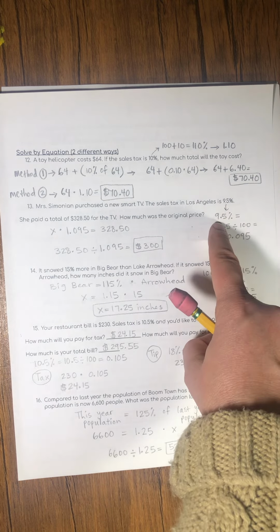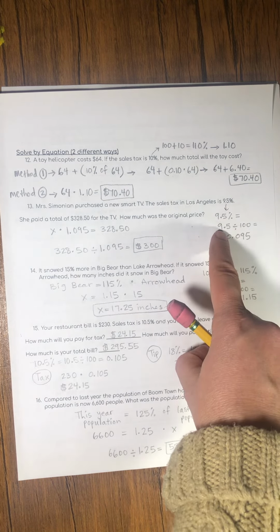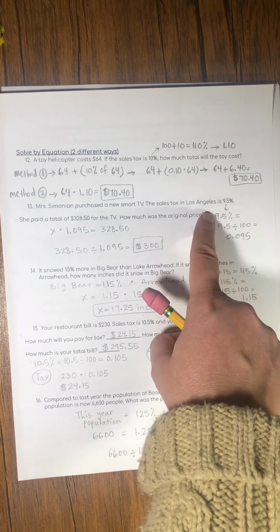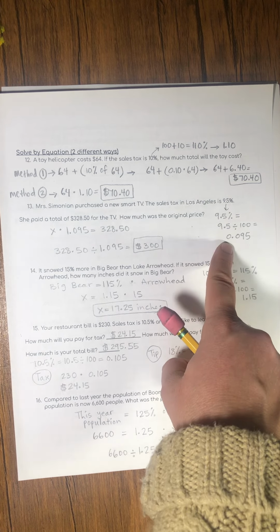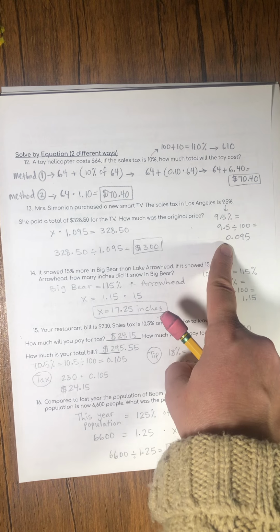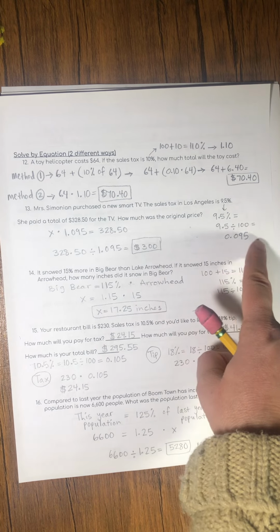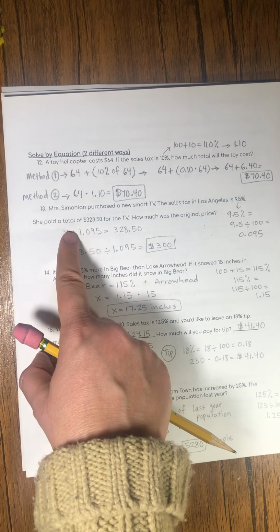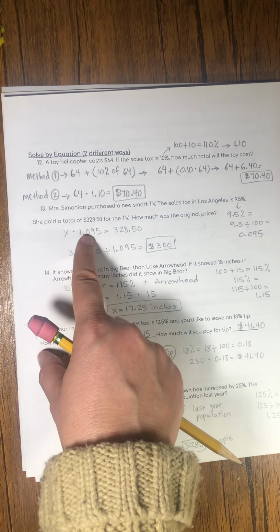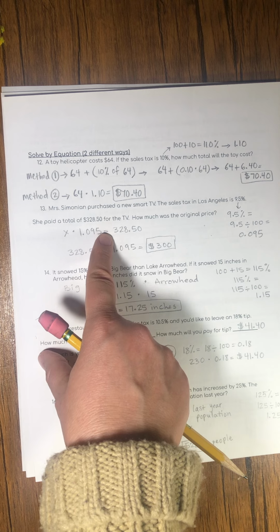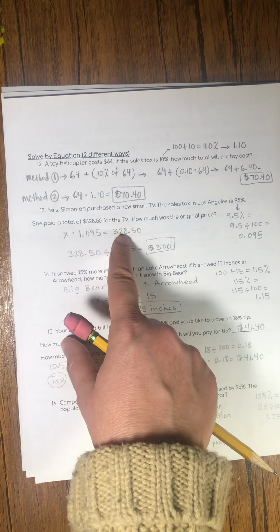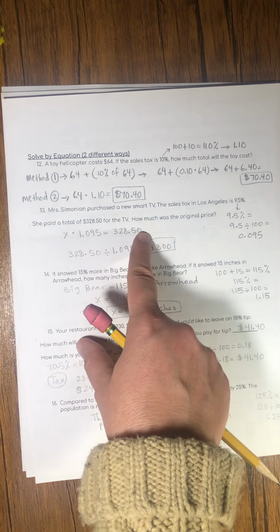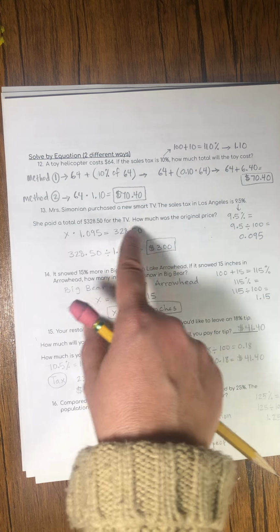I start with 9.5%. I can do 9.5 divided by 100 to turn this into a decimal. So I get 0.095. So I know that the original price times 1.095 is equal to 328.50. Now this is an equation.